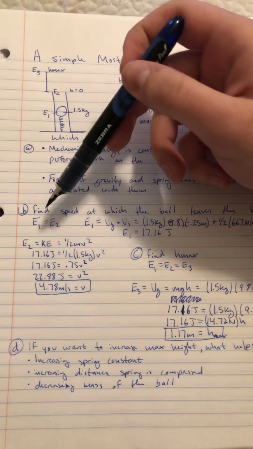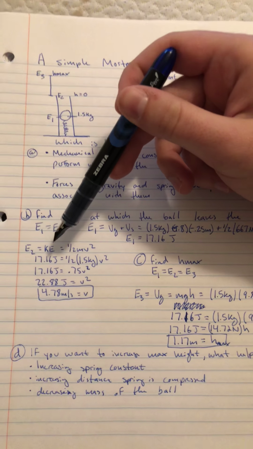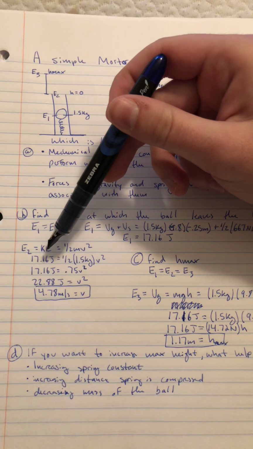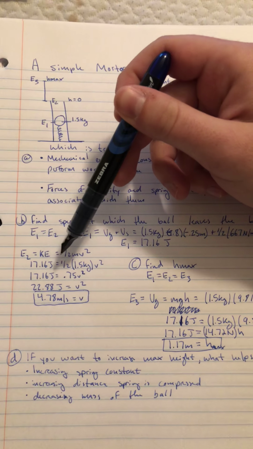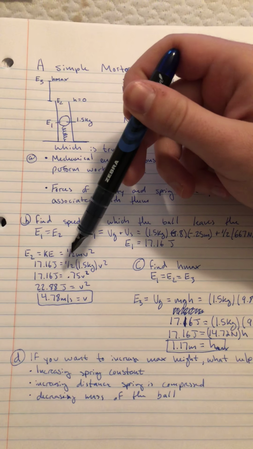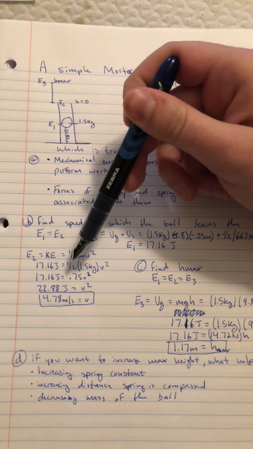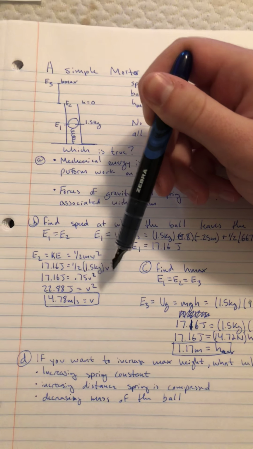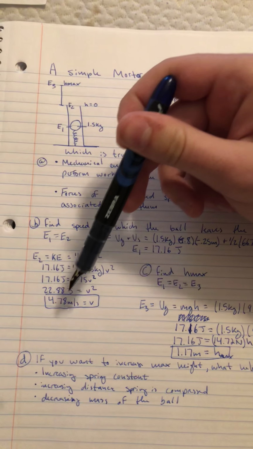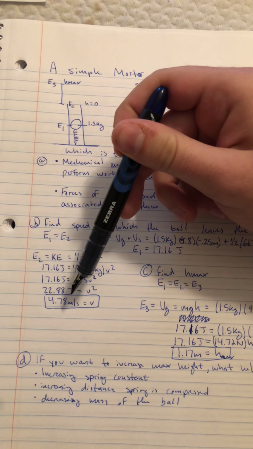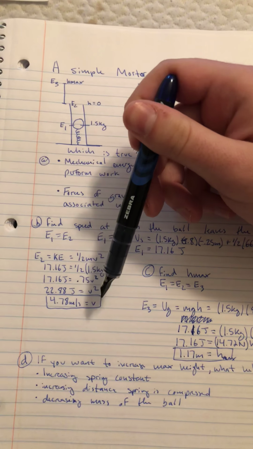If we plug this into E2, we can find V. We set E2 equal to 17.16 joules, and that is equal to 1/2 times 1.5 kg times V squared. If we solve for V, we find 4.78 meters per second is equal to V.